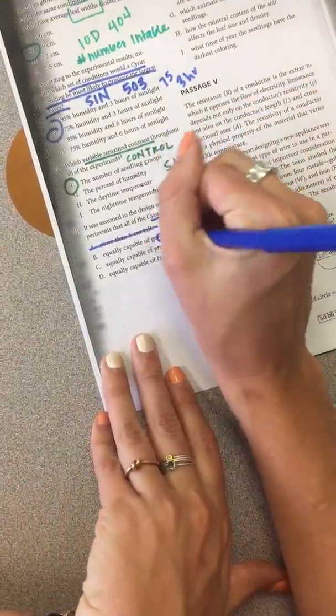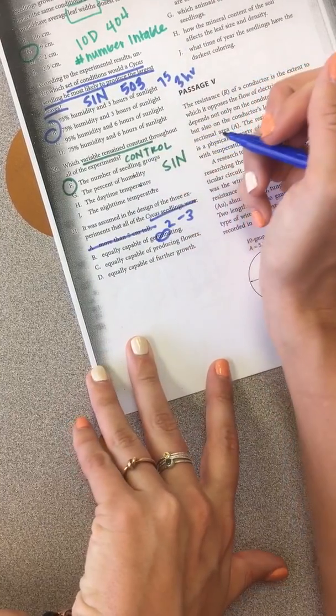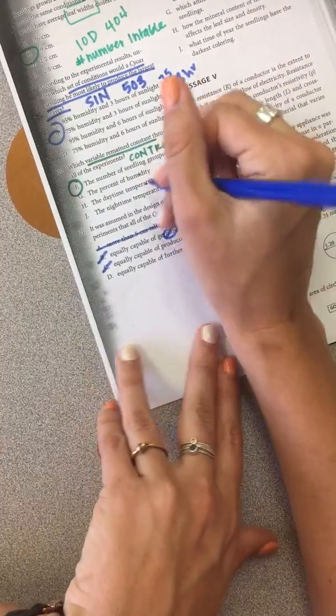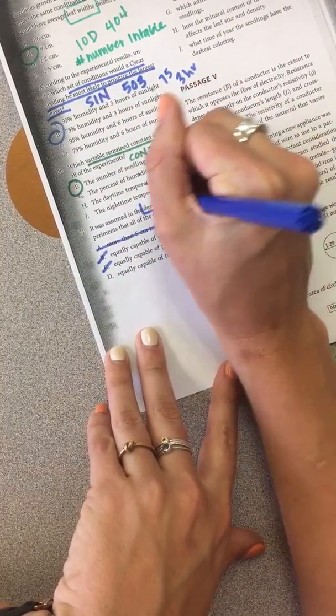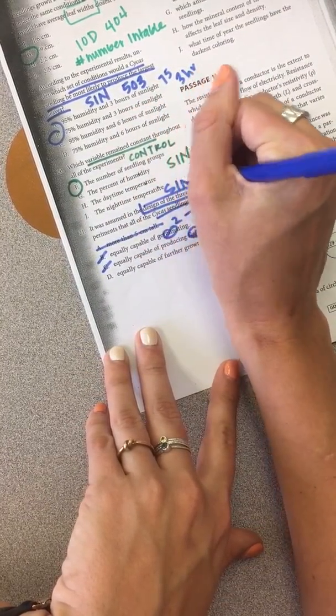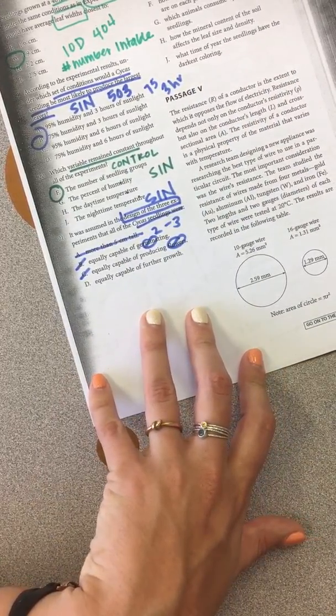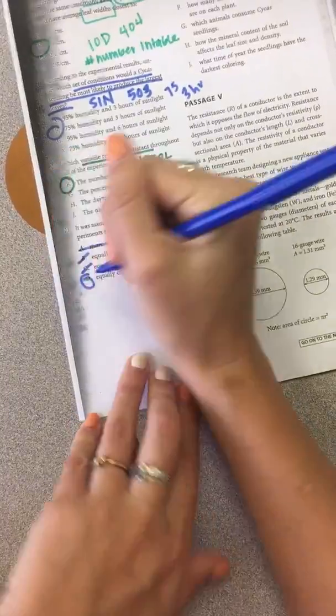So, do we ever see the word germinating? No. It is not here. Do we ever see flowers? No. So I can cross off B and C. Now, this is talking about design of experiments, so that is SIN, because that is scientific investigation. That is the definition, is how to design the experiment. So the answer to 21 is D.